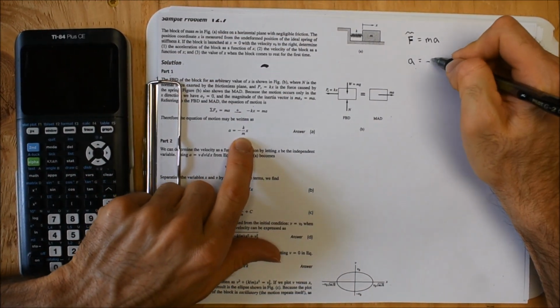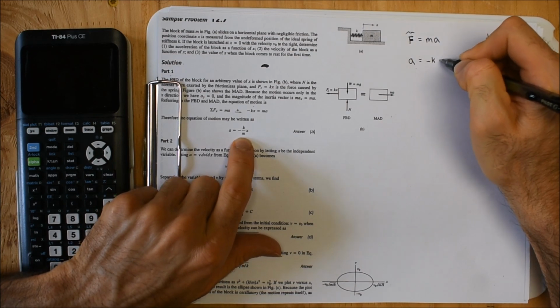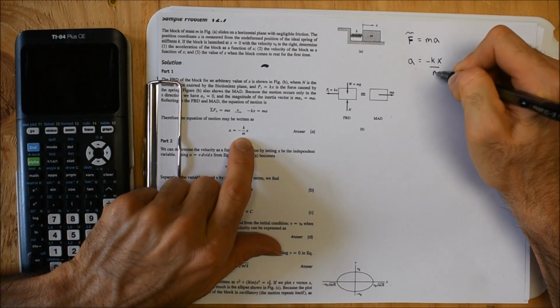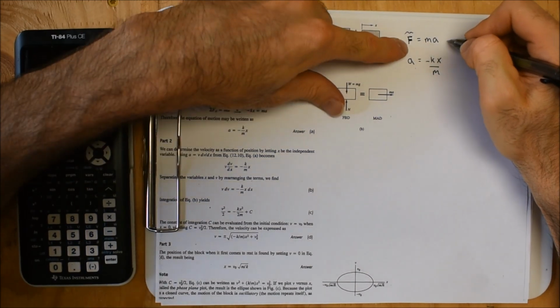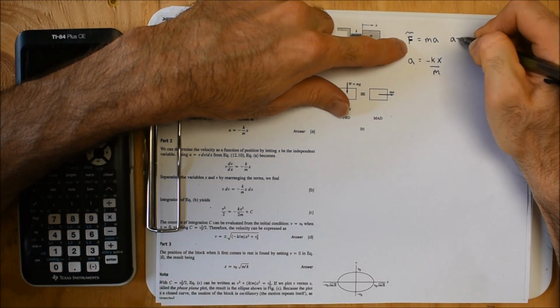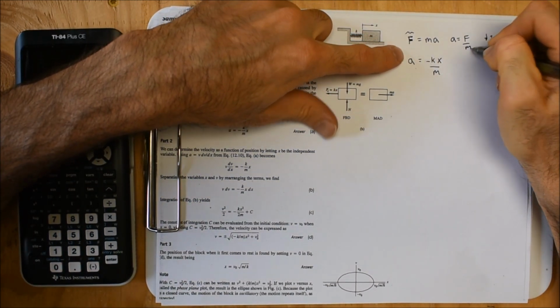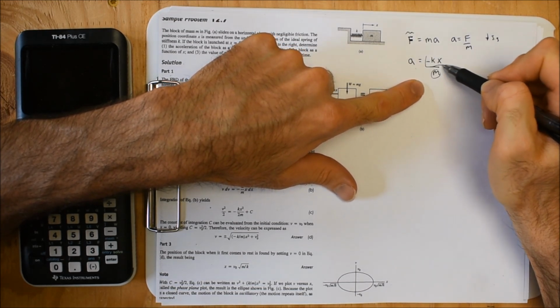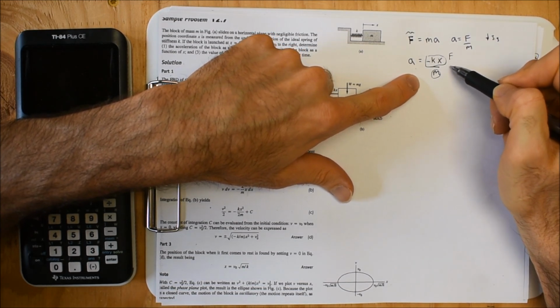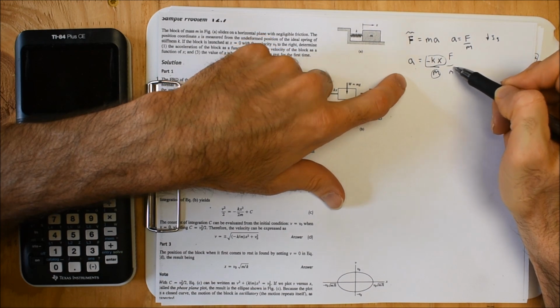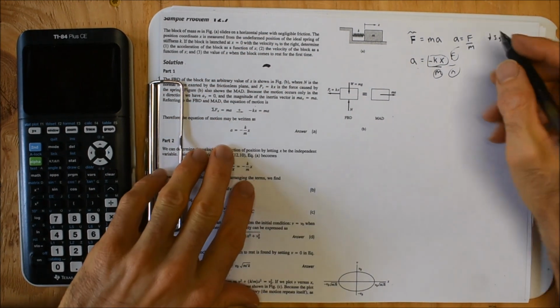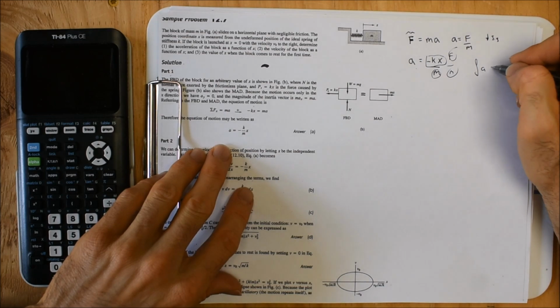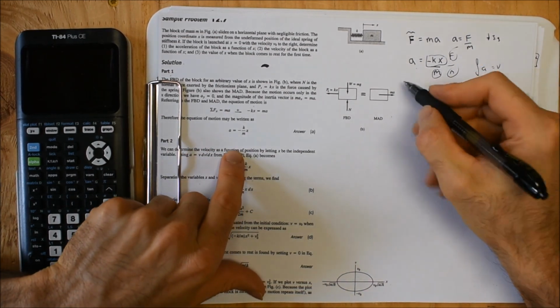So acceleration is negative a constant times x divided by m. And we said, if F equals ma, that means that a is equal to F divided by m. And there's our m, and so this must be our F. And then we're going to integrate acceleration to get velocity. Okay, so let's get back to there.